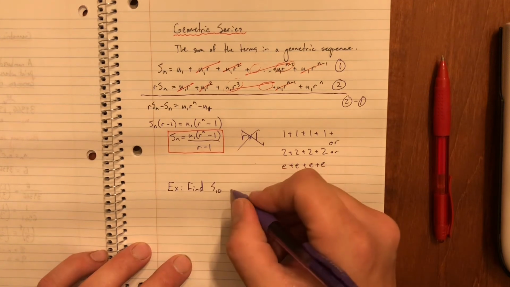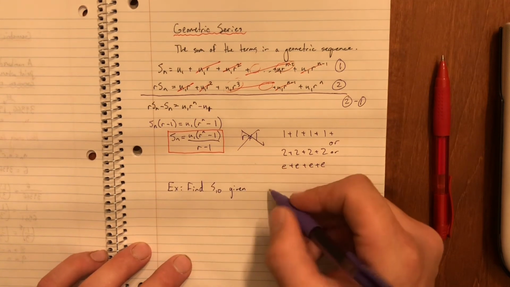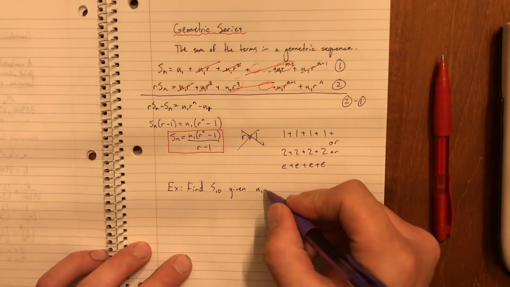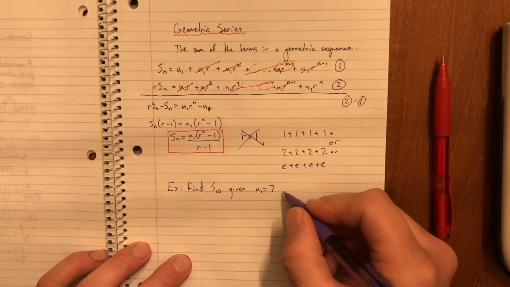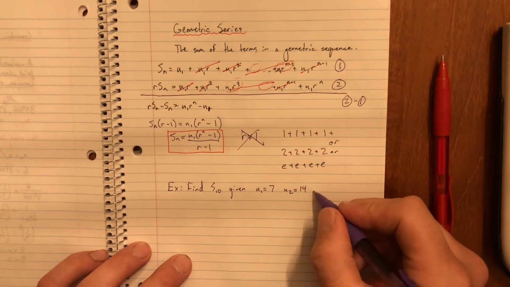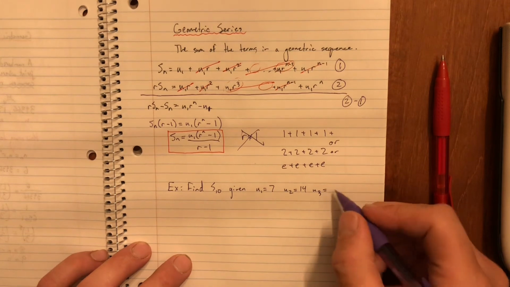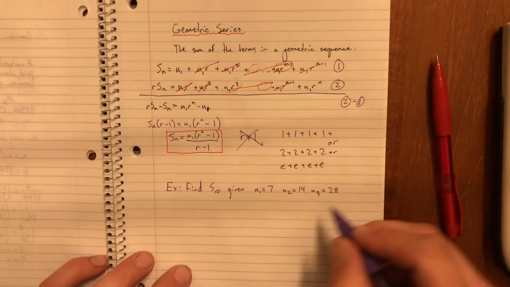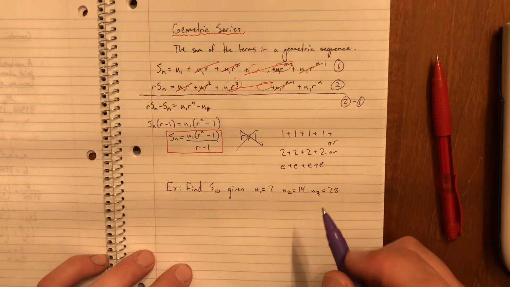S10 given u1 equals 7, u2 equals 14, u3 equals, anybody know it? 28. And that's our geometric series.